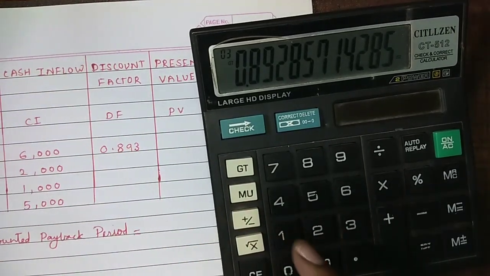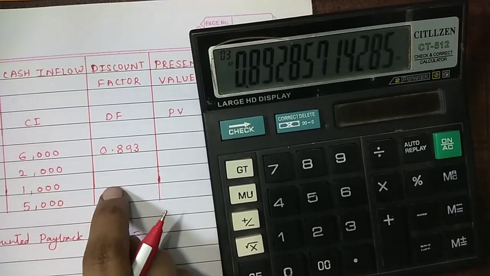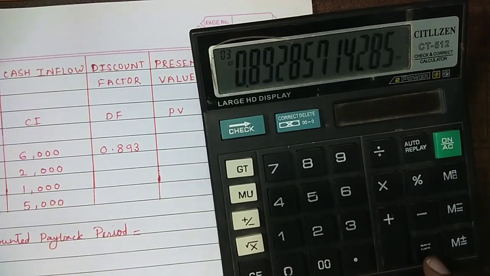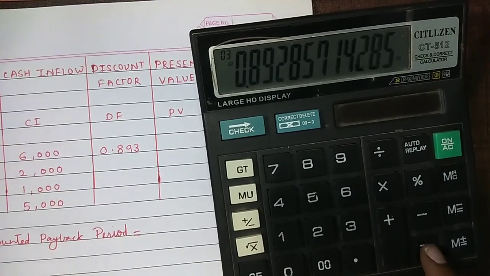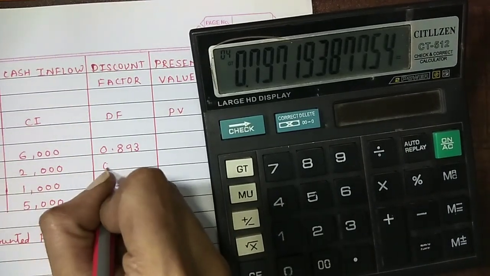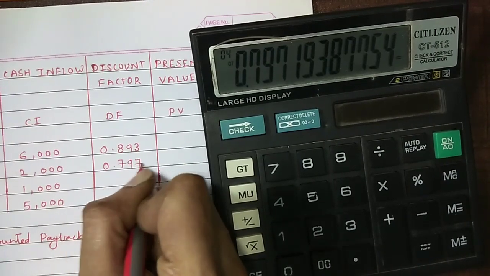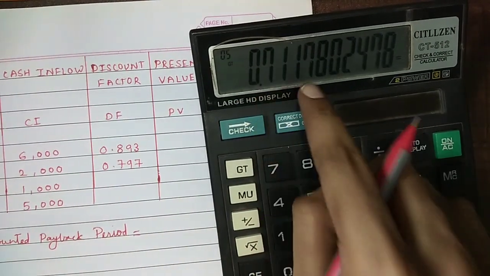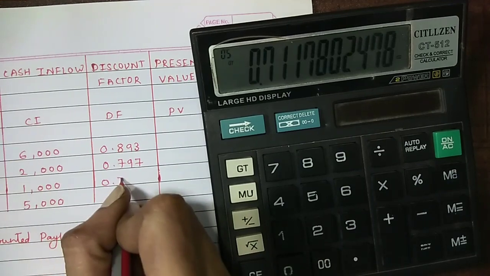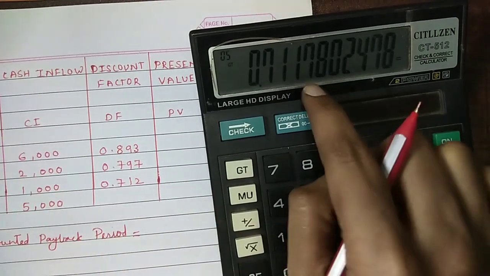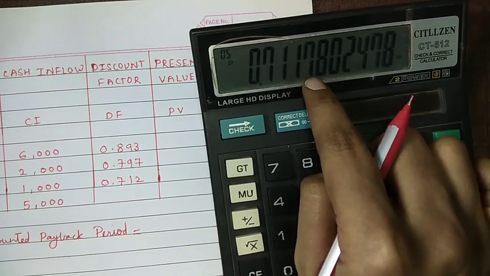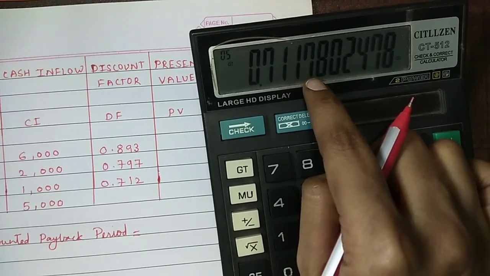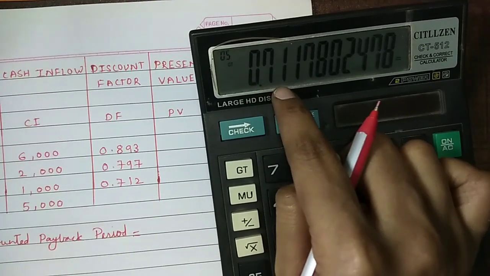Now I want the discount factor even for the second year, third year and fourth year. So simply I press equal to, that is 0.797. Now for the third year it will be 0.712. Here the fourth digit is greater than 5, that's why I have written 0.712.